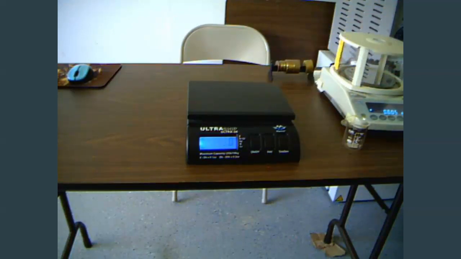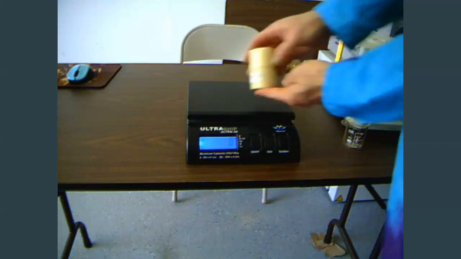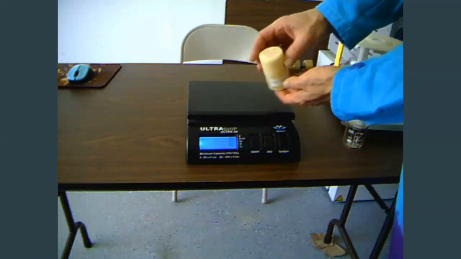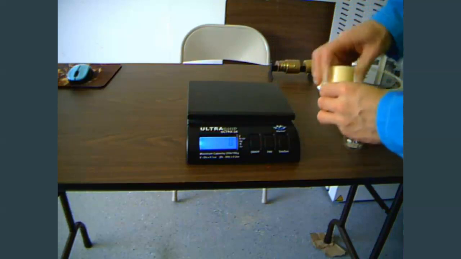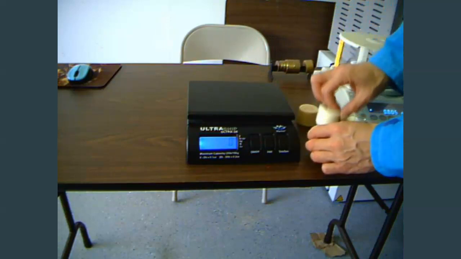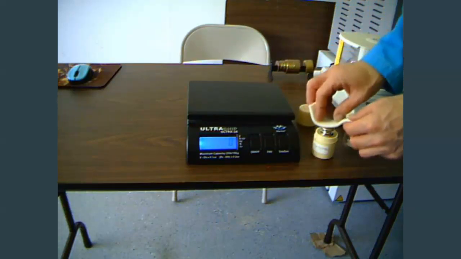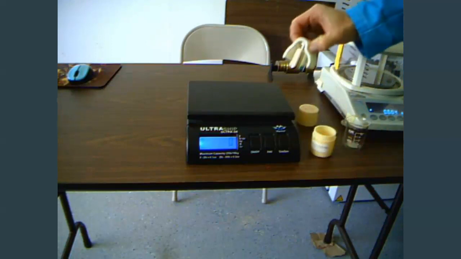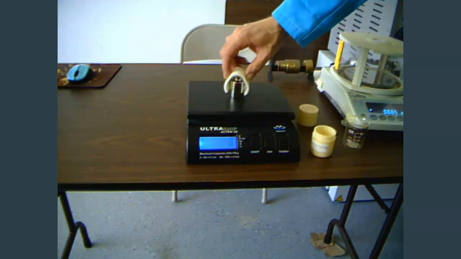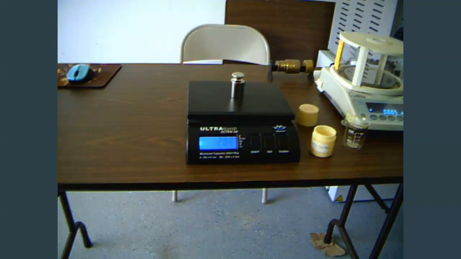Now, in order to make sure that this is reading correctly, we have a standard, and this standard is a 200 gram mass, and they're very, very carefully calibrated. I'm going to use this so I don't touch it with my fingers, so the oils from my fingers don't get on there. I place it on there, and we can see that it weighs 200 grams, or has a mass of 200 grams.